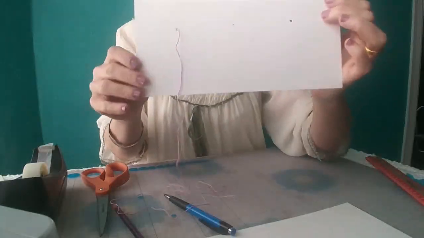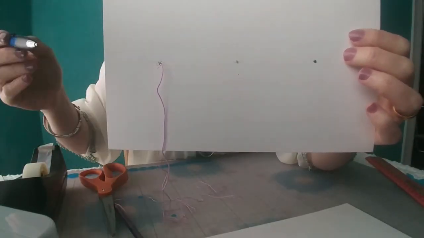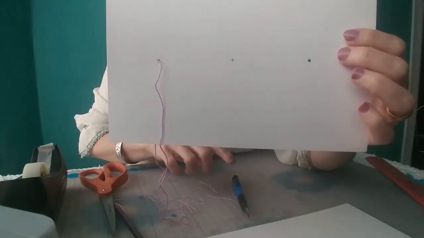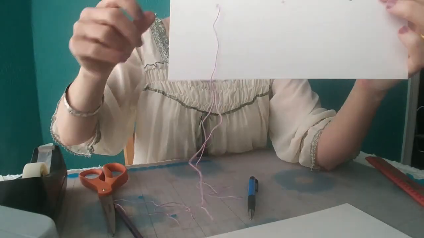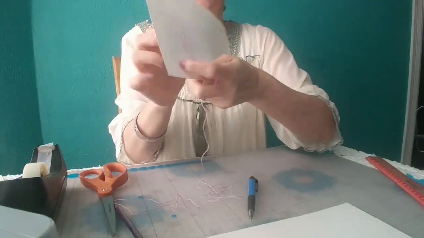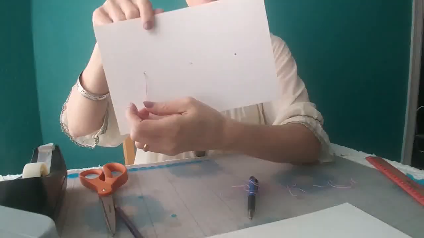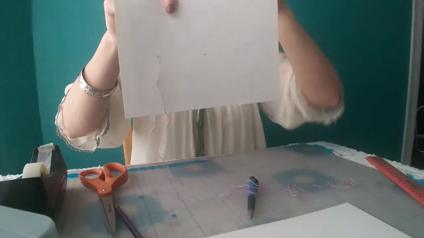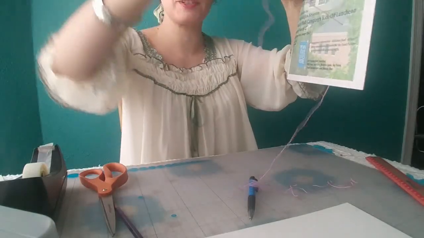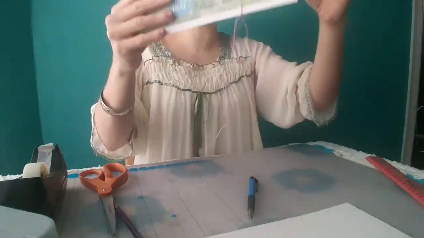So I've poked my holes. I used the pen to make them bigger, and then I'm threading my thread through it. So I already threaded it through this first hole, like from front to back. So I just inserted my thread through this hole, and it came out the back. It is coming out the back. And then the fun part is to do the same on the other side.